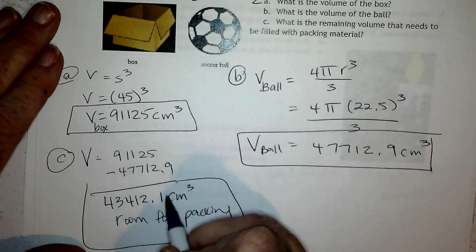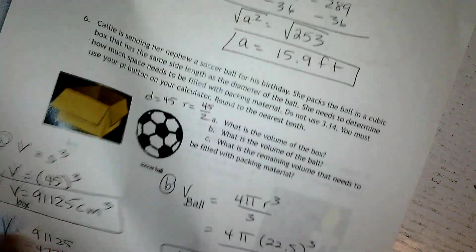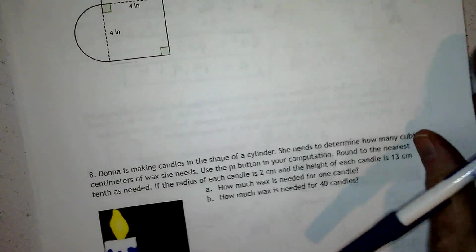Make sure, again, area squared, volume is cubed. So if you don't remember that, or you're stressed that you're going to forget it, please make sure and put it on your note card.